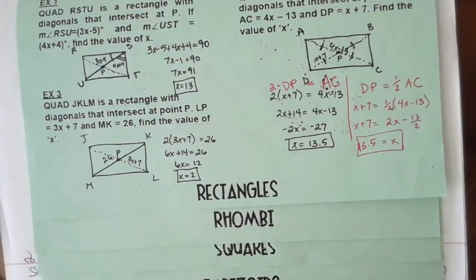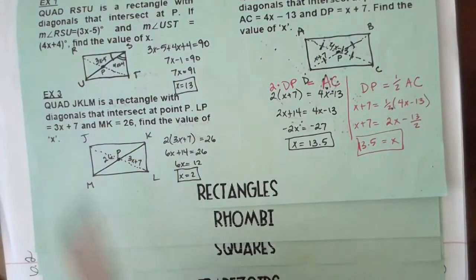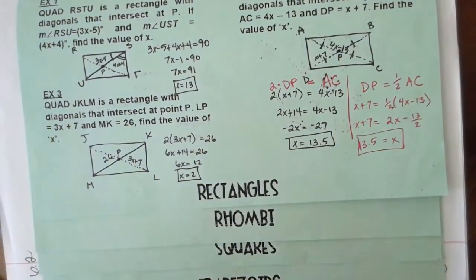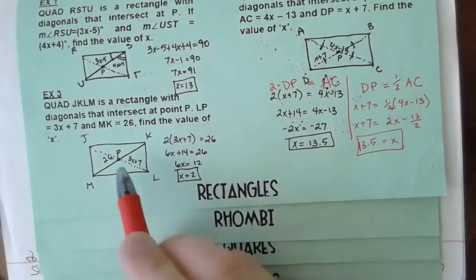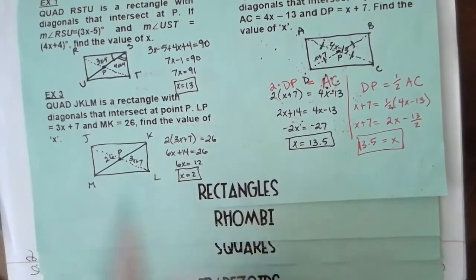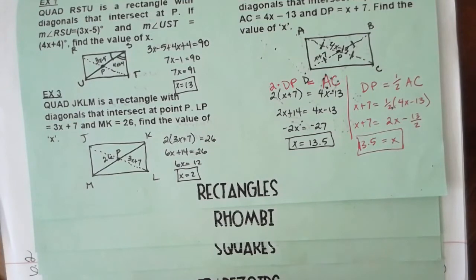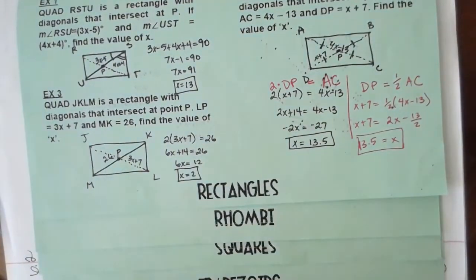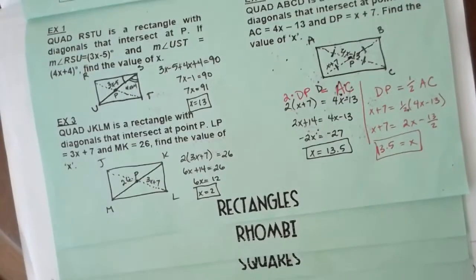Getting our figure set up, we have JKLM with diagonals. I put one as a solid line, one as a dotted line just to distinguish the two. They intersect at point P. So LP, which is a half diagonal, has a length of 3x plus 7. And then MK, which is a whole diagonal, has a length of 26. I need to find the value of x.